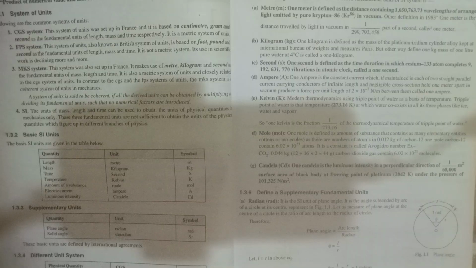FPS system: this system of units is also known as the British system of units. It is based on foot, pound and second. MKS system: this system was also set up in France. It takes meter, kilogram and second as the fundamental units of length, mass and time. A system of units is said to be coherent if all the derived units can be obtained by multiplying or dividing its fundamental units such that no numerical factors are introduced.